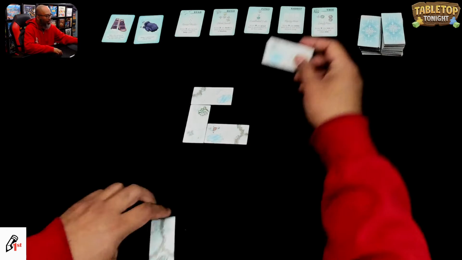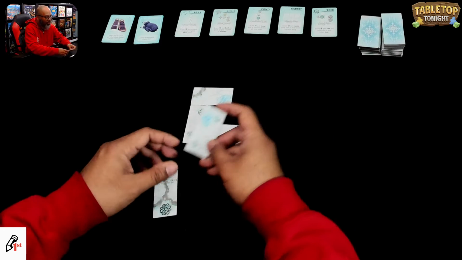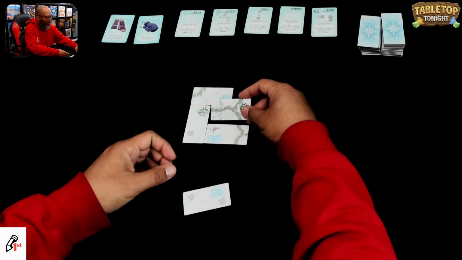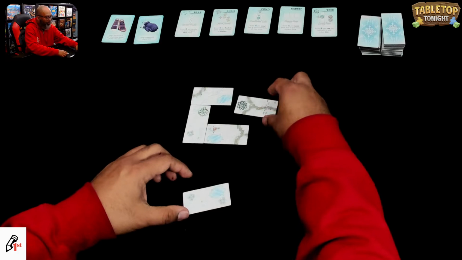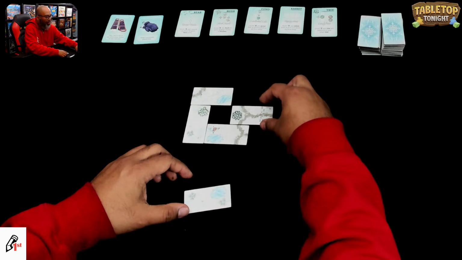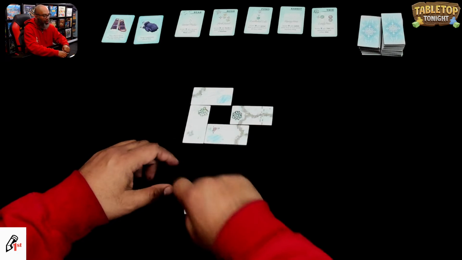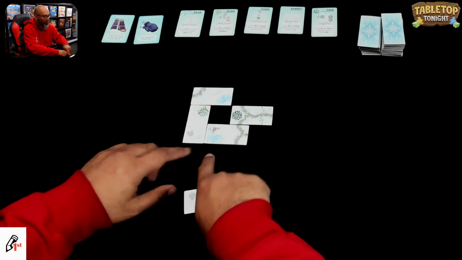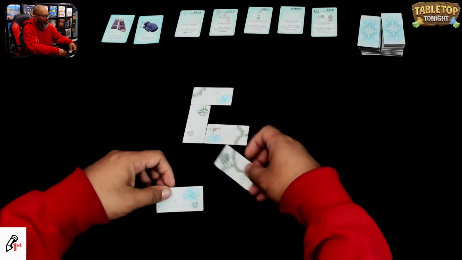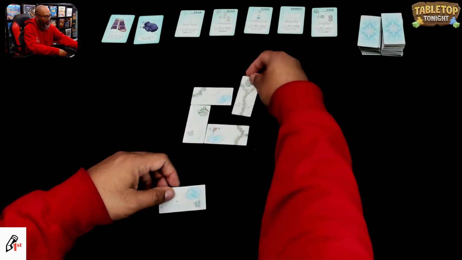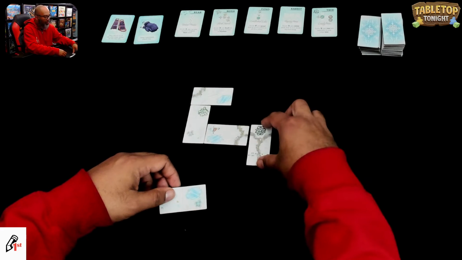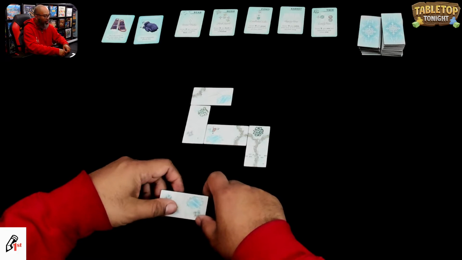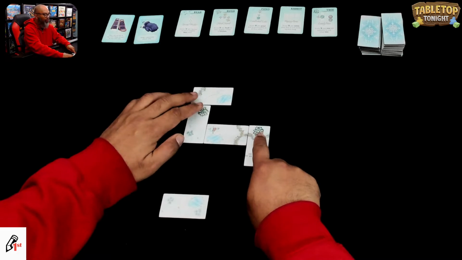So now I draw another tile. Okay, so I can go here, or I can go here. So you could end up with something like this, where there's an empty spot in the middle, which is fine. But in this case, you really don't want to do that because you're trying to cover up these paths here. So maybe I want to do something like this. Okay, I can continue that path like that. All right, and here are the trees. I've got 2 trees right now.